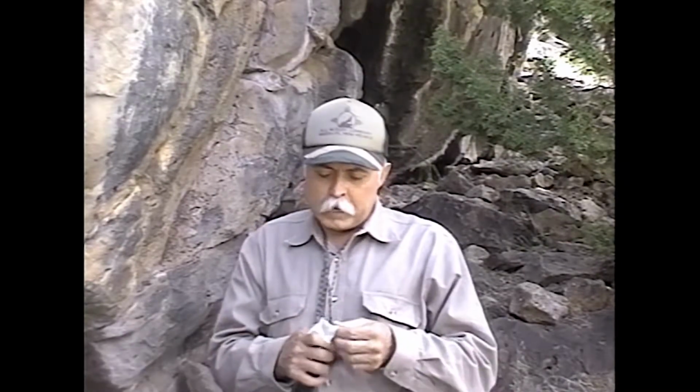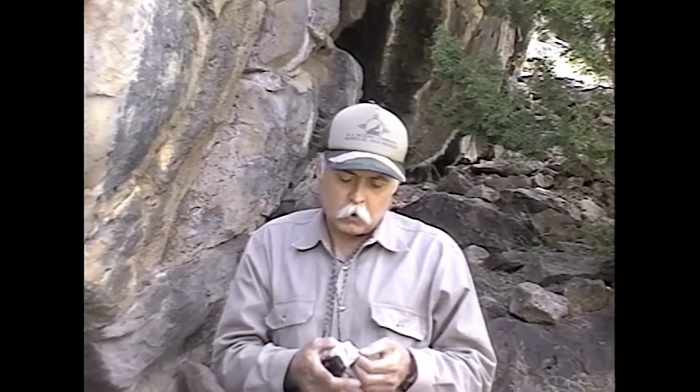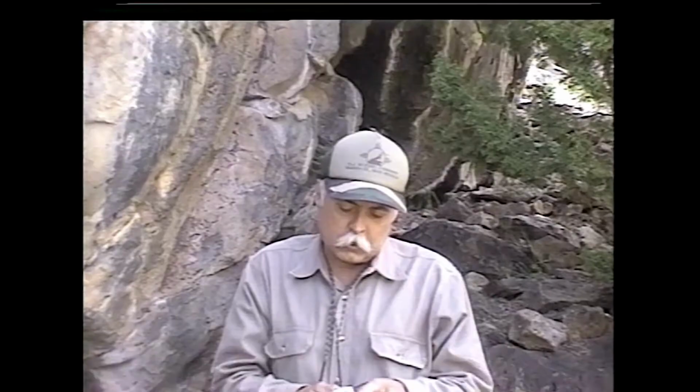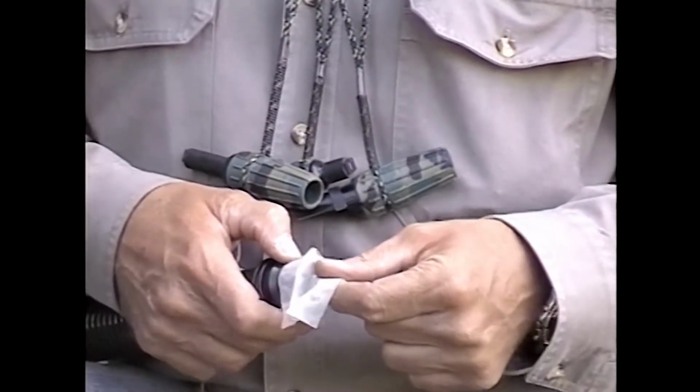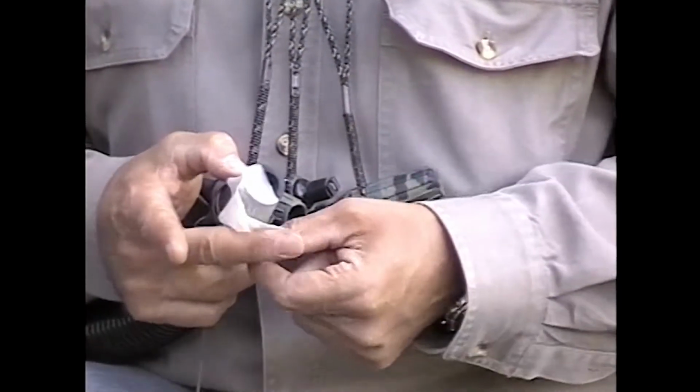Now, if you've used it quite a bit and stretched out the latex, you can just turn it around and use one of the other straight sides. Now, put this call together. You put the latex on it. You hold one side with your thumb and the opposite side with your middle finger.